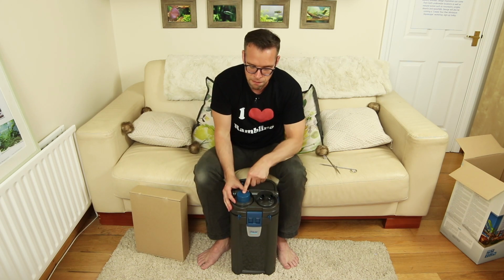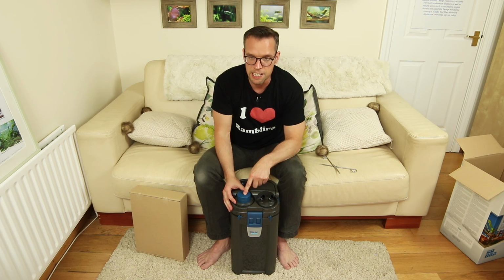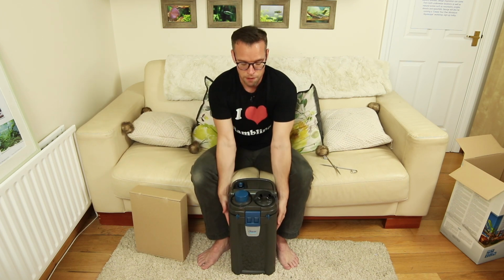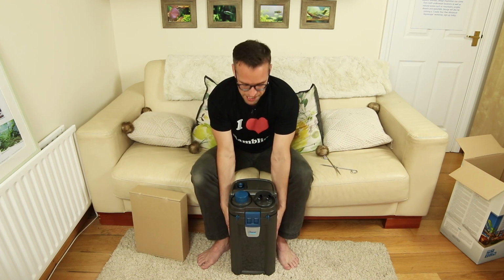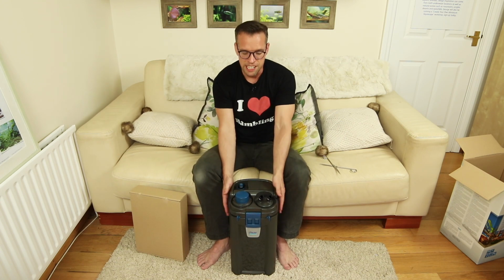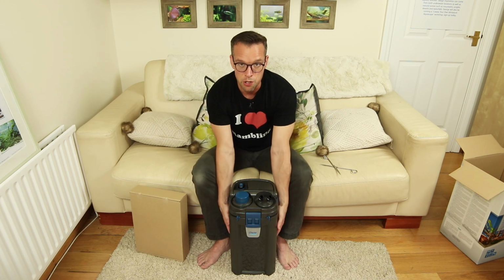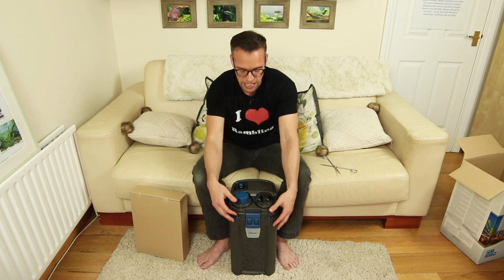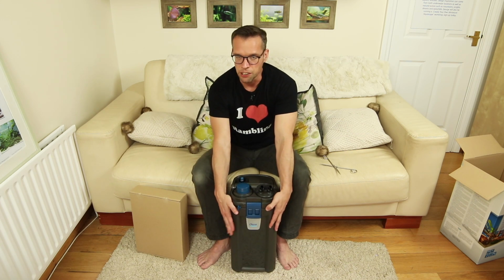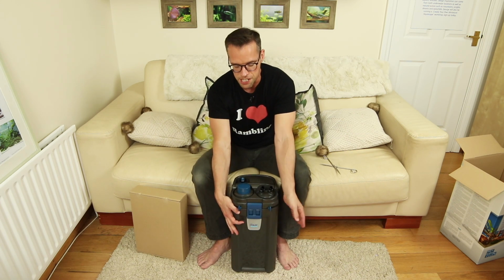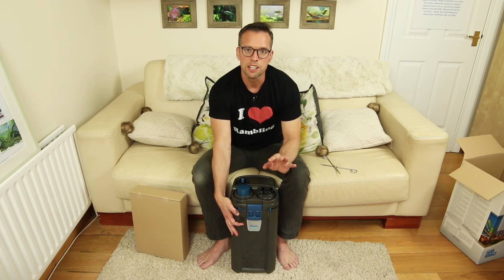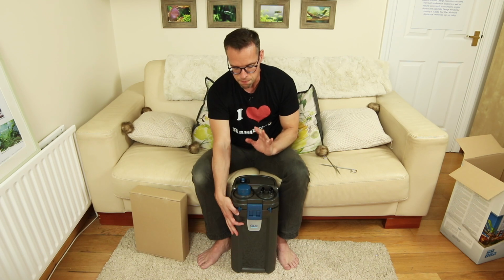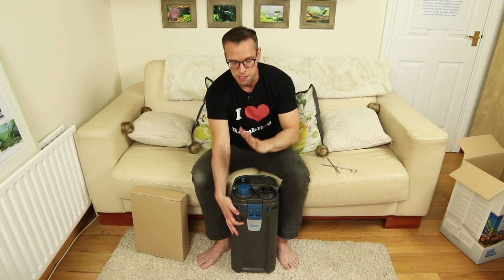Now, because the pre-filter is preventing any large pieces of waste from entering the main biological portion of the filter, which is inside the actual canister here, it means we can delay the maintenance of the biological media by months. I've gone up to 10 months before actually cleaning the media inside here. I don't recommend leaving it that long if you're watching this at home, but it just shows how quick and easy these filters are to maintain. And that is, for me, one of the best things about this filter.